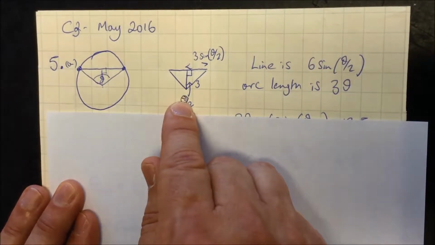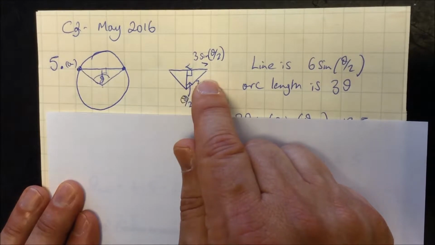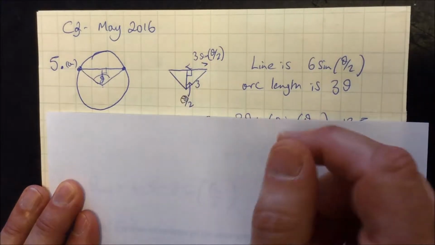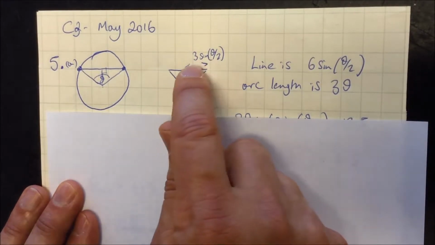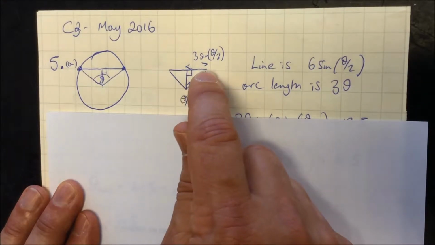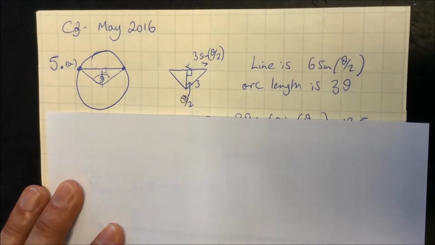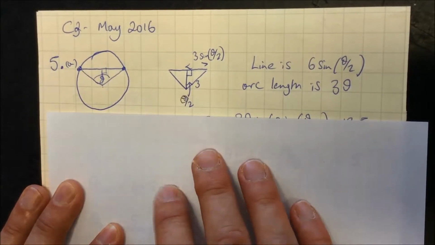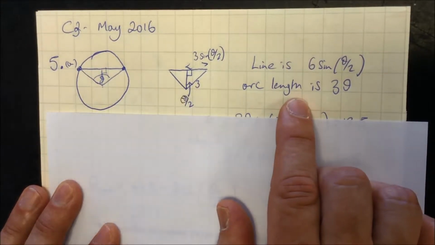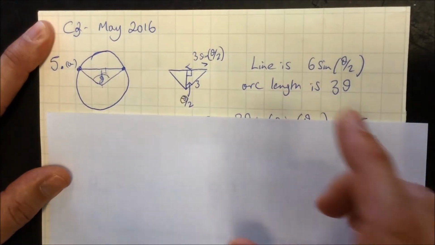My angle there is theta over 2. The radius length is 3. So if you use a quick bit of trig, okay, what I can get with that is that distance across there is 3 times sine theta over 2. That makes this whole distance across there 6 sine theta over 2. Right, and then the arc length is r theta, so that's 3 theta.